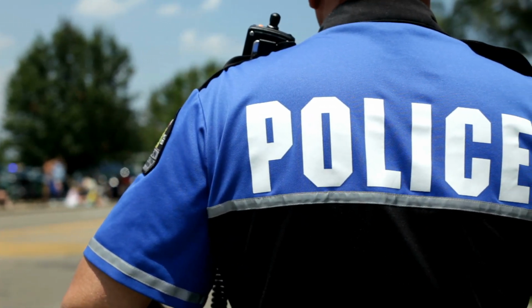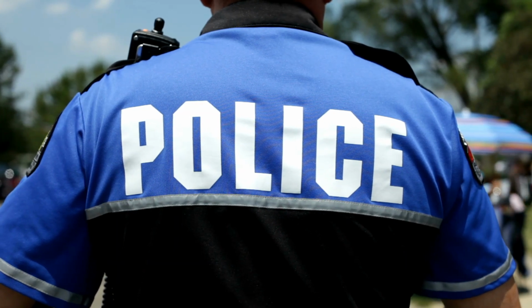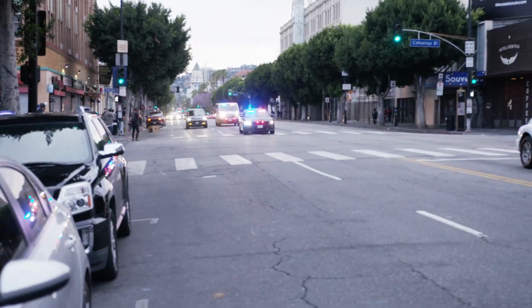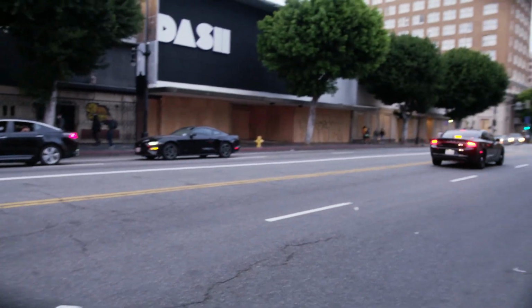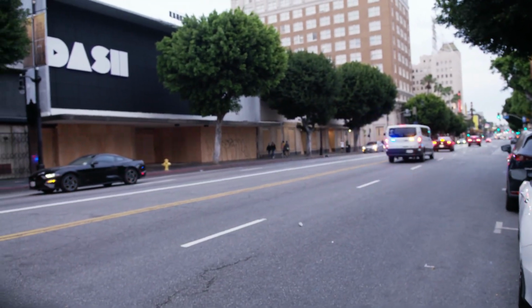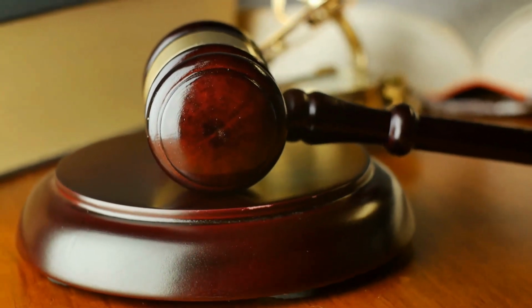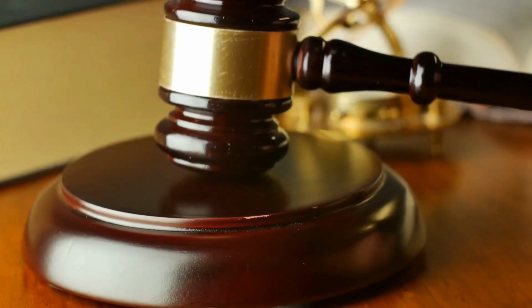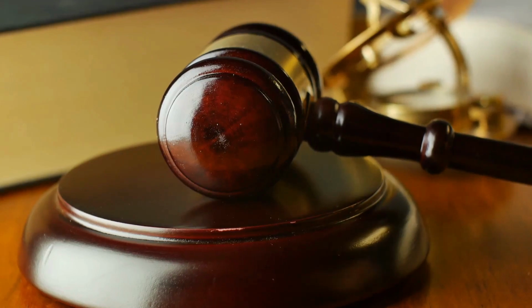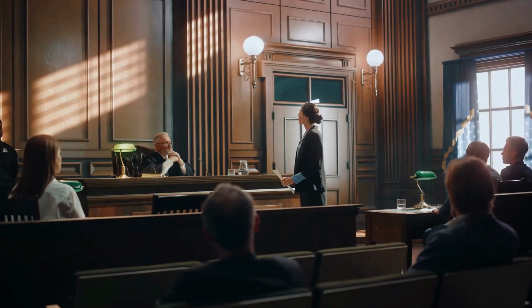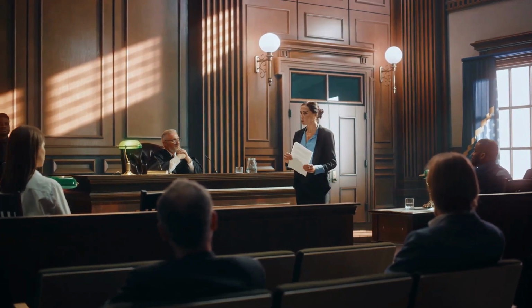These cases underscore the balance between law enforcement's duty to protect and an individual's right to privacy. They serve as a reminder that our legal system is a fluid entity, constantly evolving and adapting to address the ever-changing landscape of societal needs and rights. And as we continue to delve into the intricacies of law, we gain a deeper understanding of its impact on our daily lives.